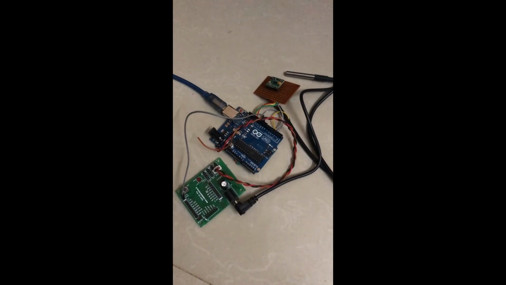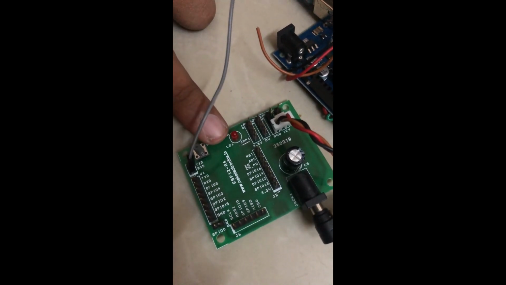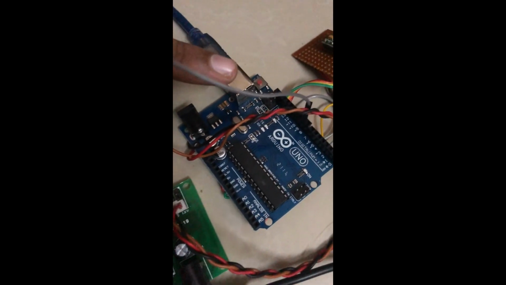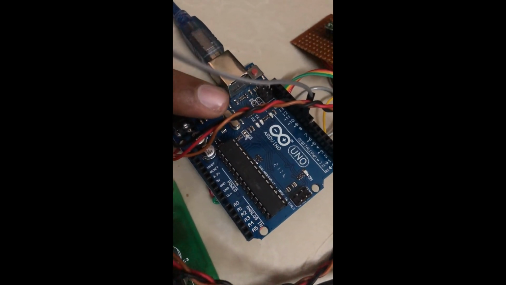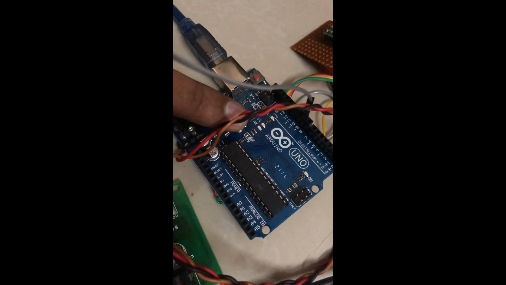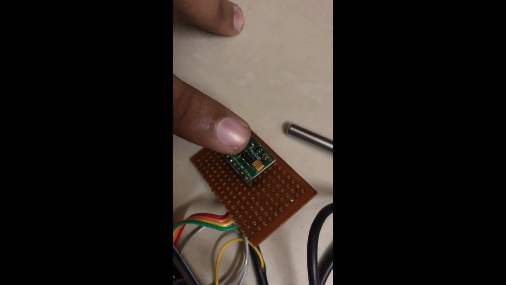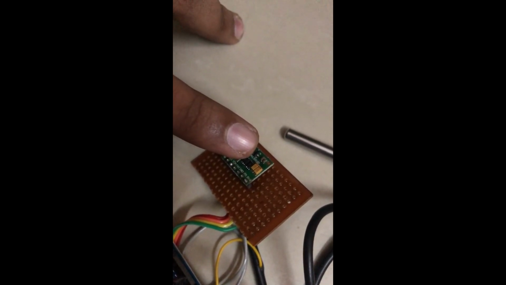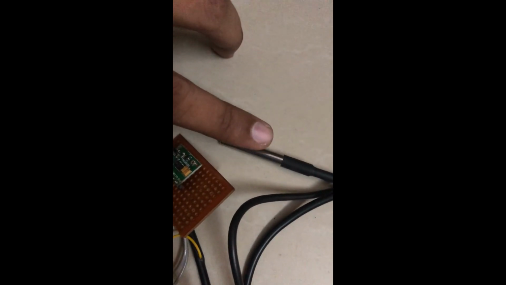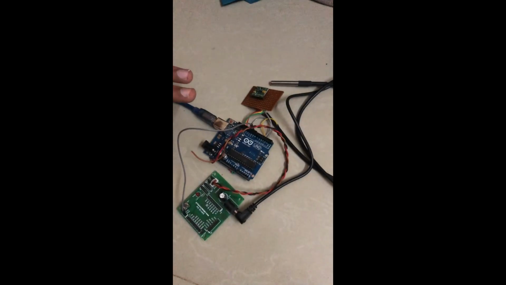Now let's see the setup of our implementation. This is the IoT module which is used to transfer sensor data to the app via internet, and this is the microcontroller unit Arduino Uno R3, the main MCU unit which integrates the whole project. Along with this we have two primary sensors. This is Max 3000 to get the SpO2 level and heart rate, and this is DS18B20 to sense the body temperatures.